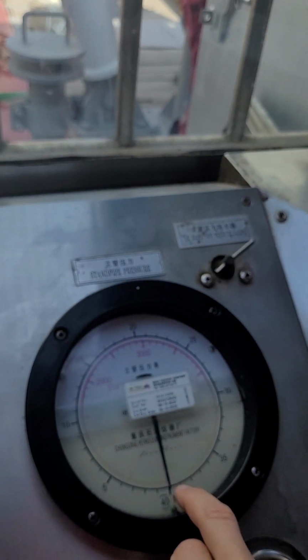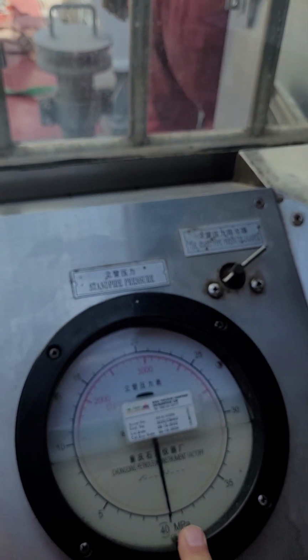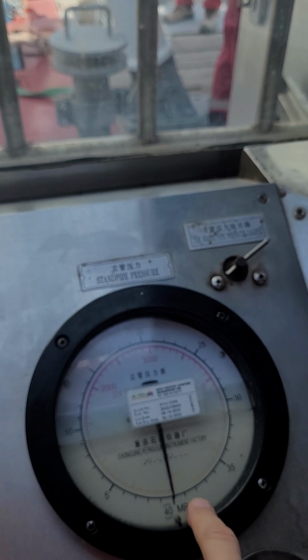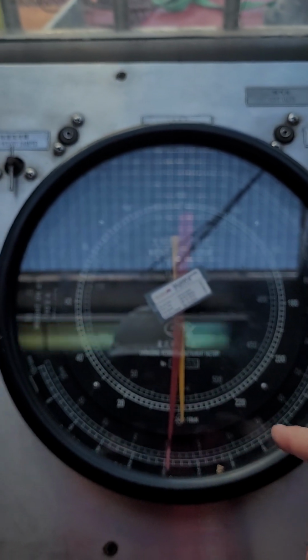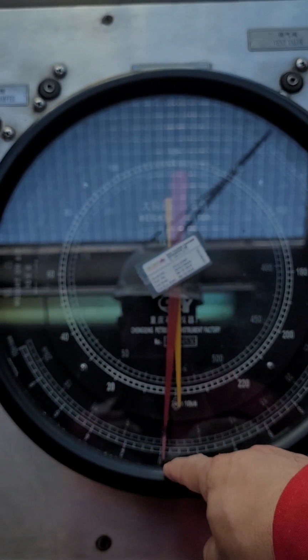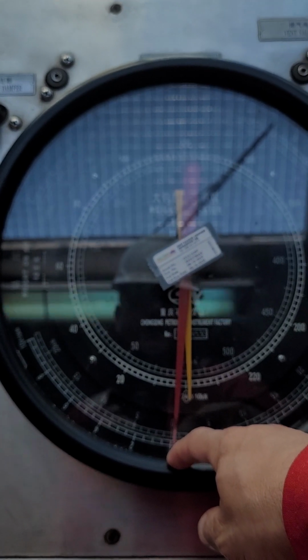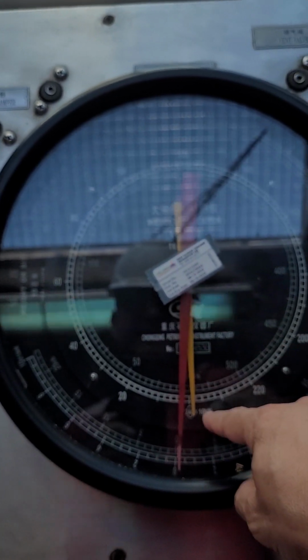What do we have here? Also, we have standby pressure. This one, standby pressure. This is the most important gauge, which is the weight indicator. The red one is, what do we call the red one? The string weight, drill string weight. And this is the weight on bit.